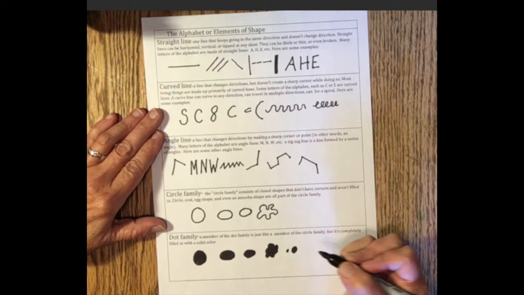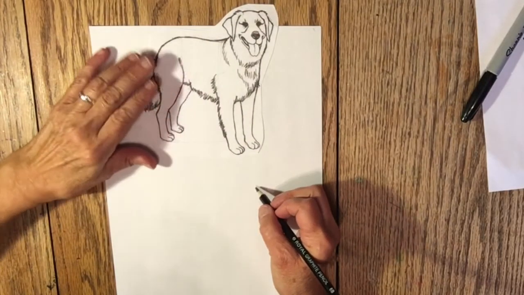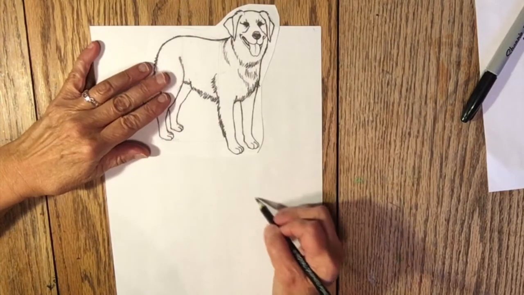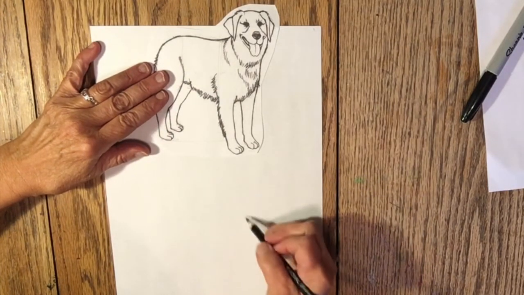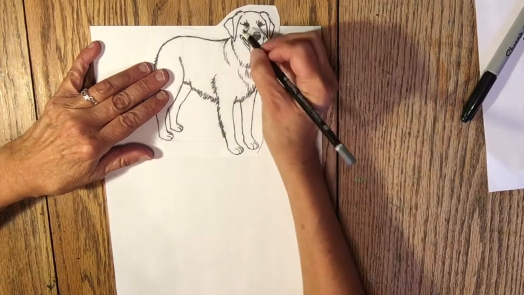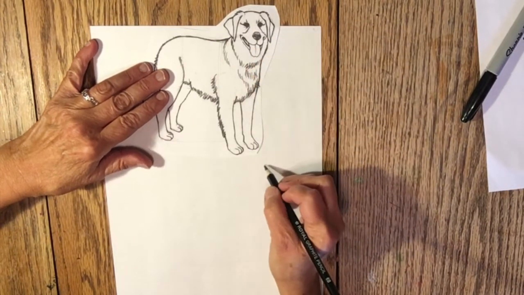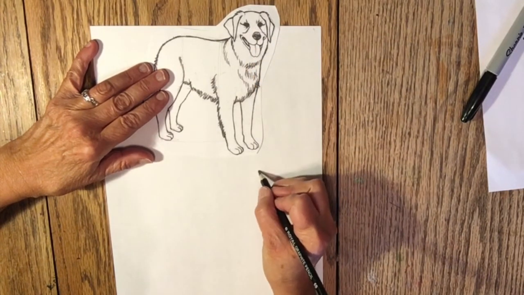By breaking an image down into the elements of shape, you can draw even more complex images than cartoon characters. The more realistic line drawings of animals or other things are more complex to draw because their shapes aren't as defined as the cartoon characters are.